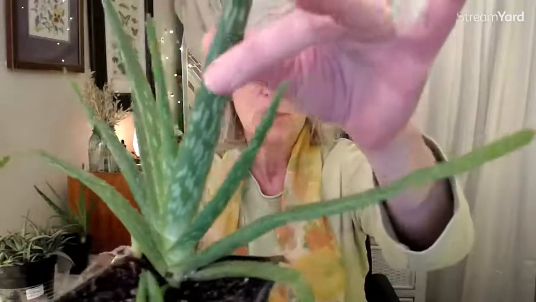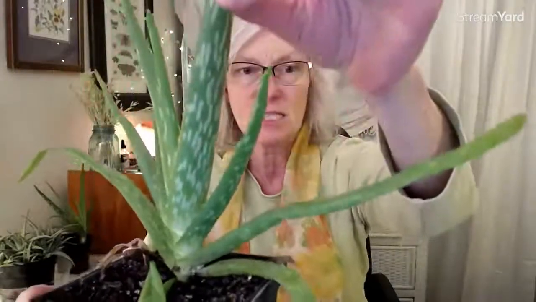And I've got a plant I discovered in my research. This plant is called Aloe Vera Chinensis, and it's distinguishable by these spots on the backside of the leaves. And this is the one that is most commonly used for the gel.